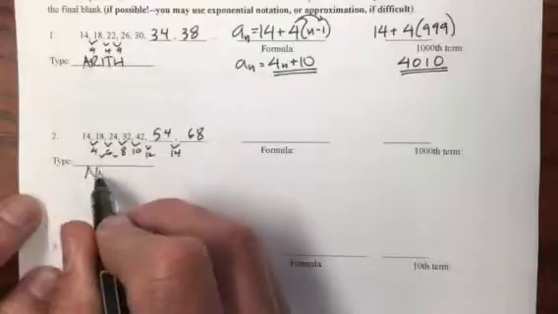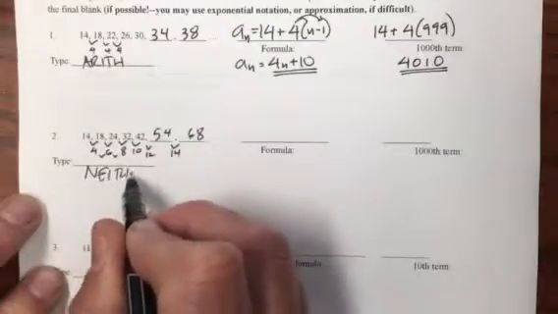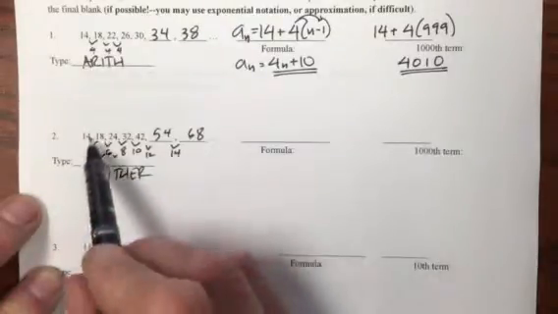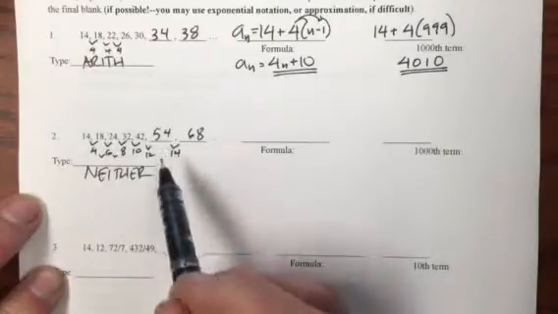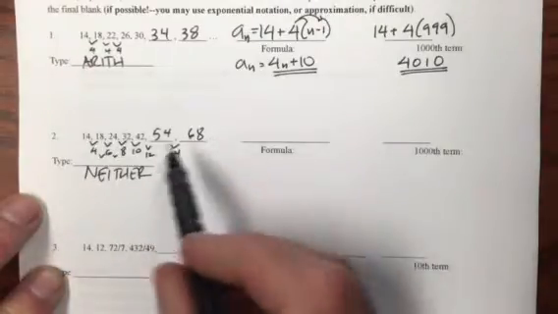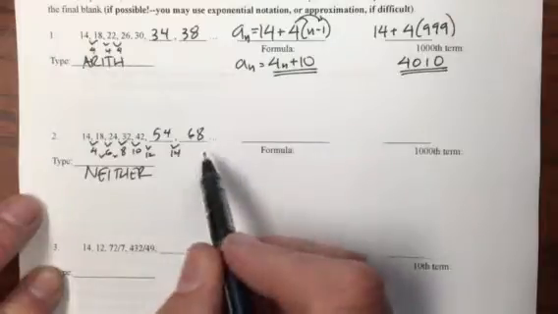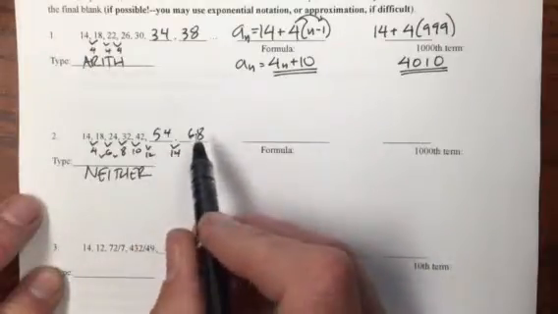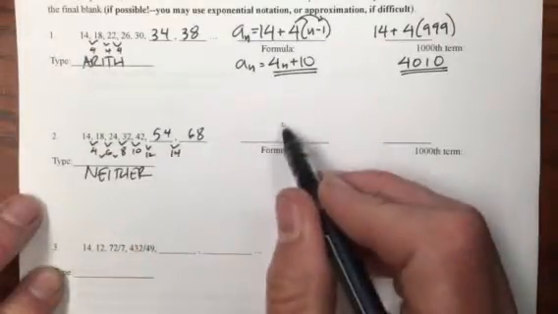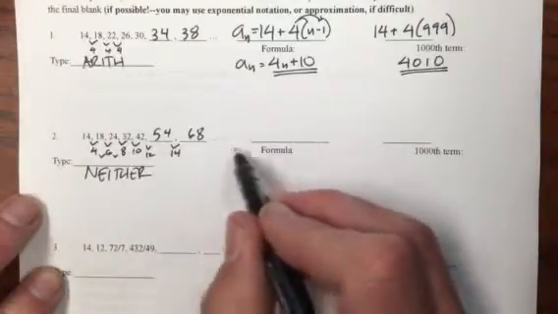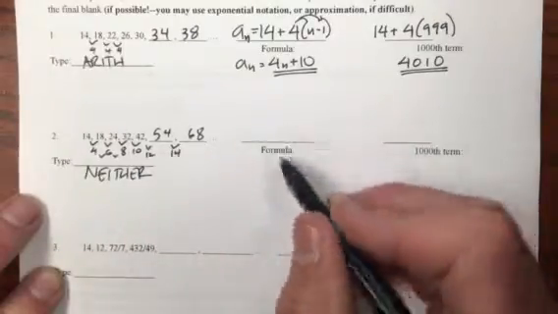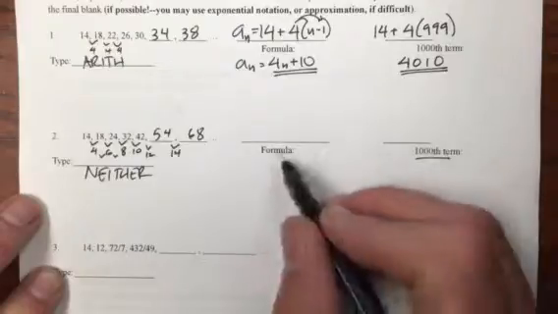So this is a neither. This is actually called figurate, but it is definitely not a common multiplier or a common addition. So the formula is going to be tough. If you want to try to crack it, you can. Turns out these neithers, unless it's obvious, you can try maybe for extra credit, but it's not possible, all right?